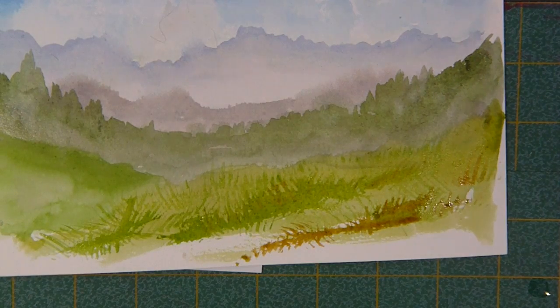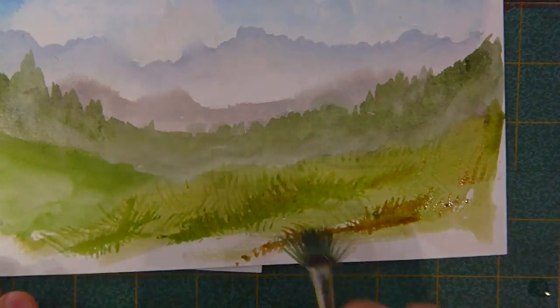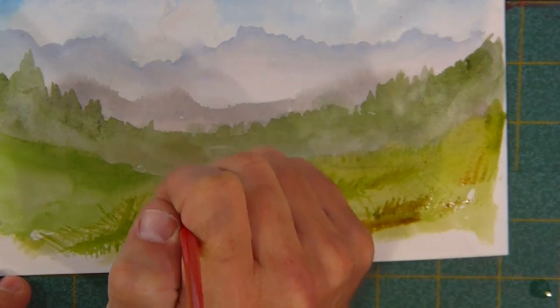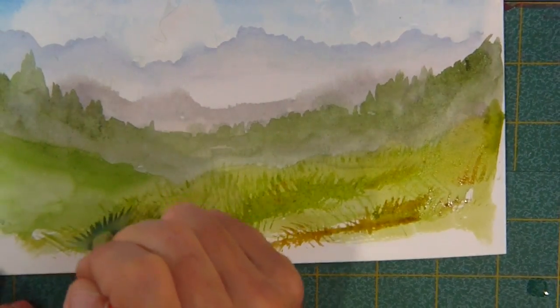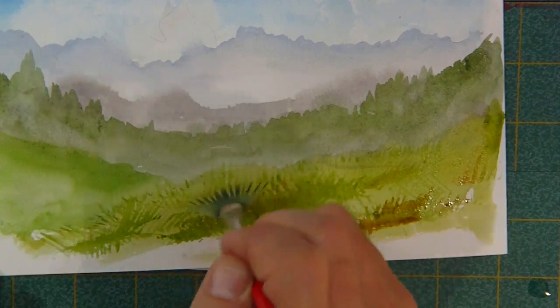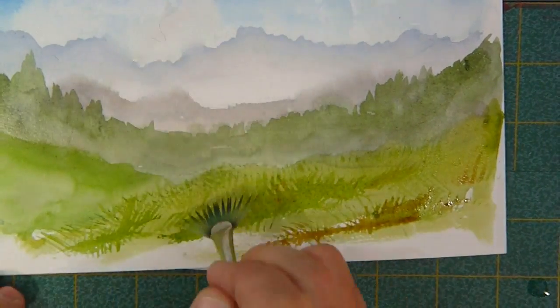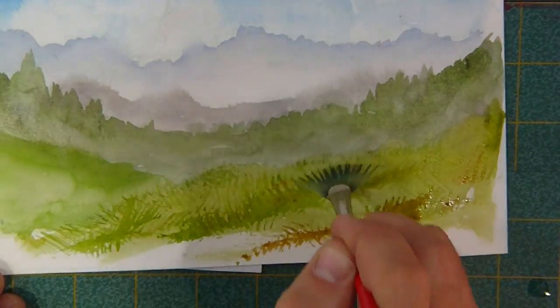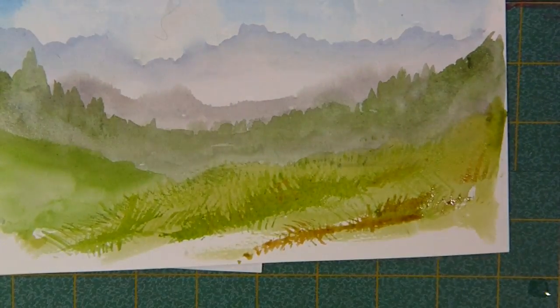And one of the nice things that it does is it takes away from... See, I'm just going to put a couple little more things in here. There we go. I just want to pull that right on over the side. And if you do this real gently with a nice fan brush, you can really pull that out, and you can really give a lot of detail in those grasses.